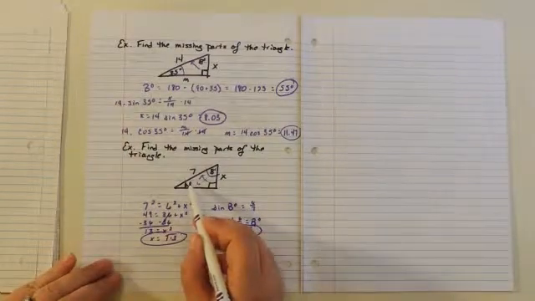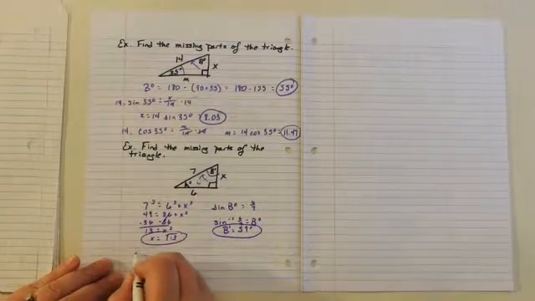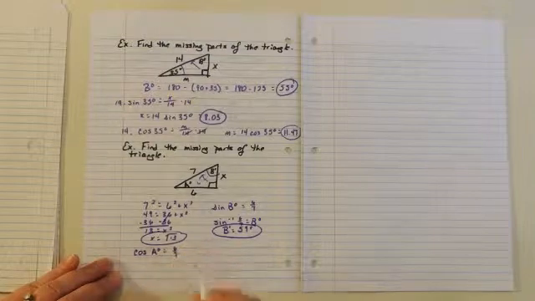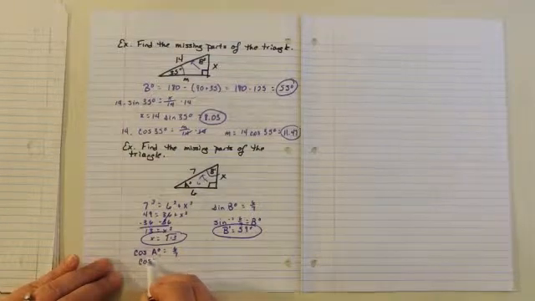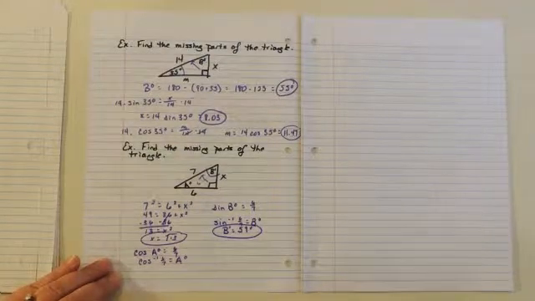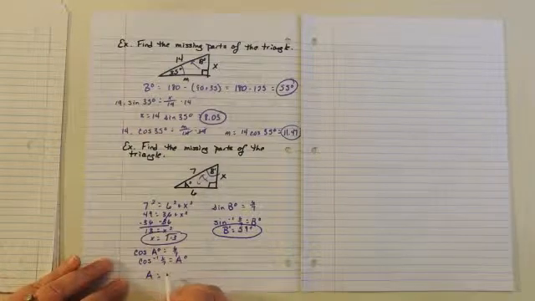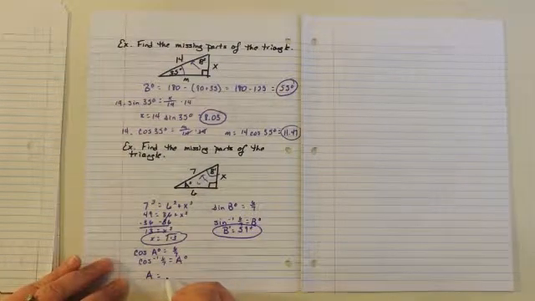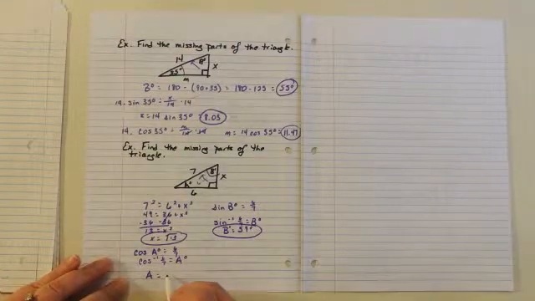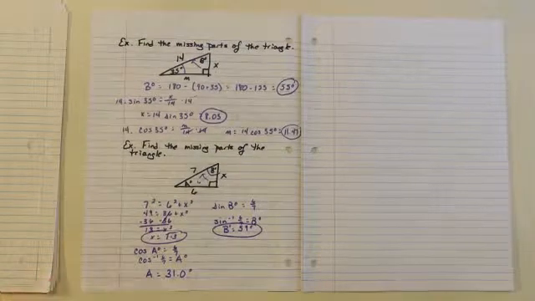To find a, we can use the cosine of a equals 6 over 7. The cosine of a degrees equals 6 over 7. Therefore, the inverse cosine of 6 over 7 equals a degrees. You punch this into the calculator and you get a equals 31.0027. The 2 is not going to make either of those zeros move up, so we're just going to write 31.0 degrees.